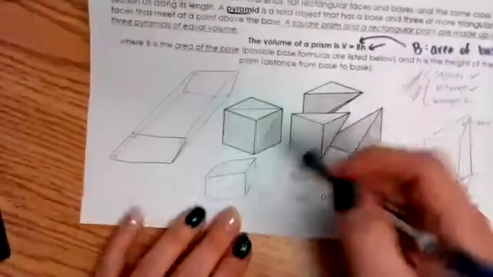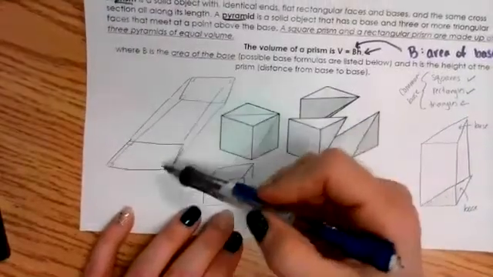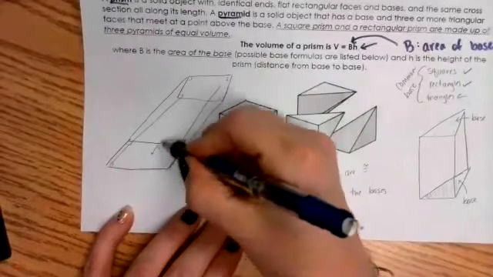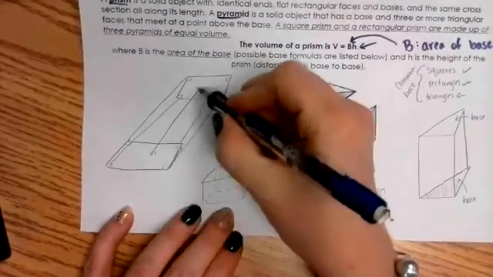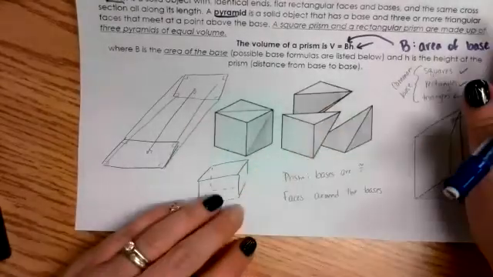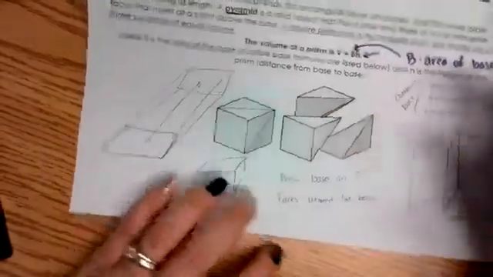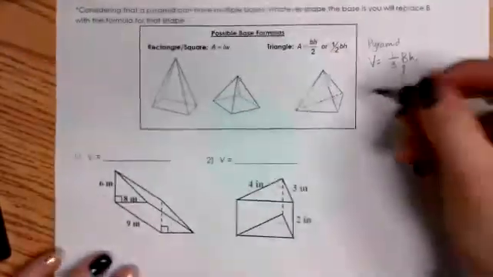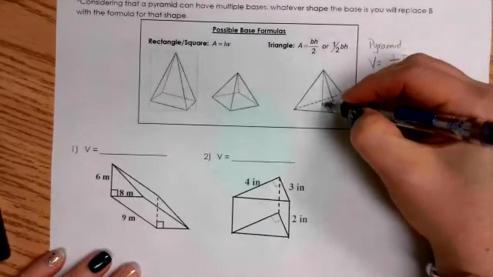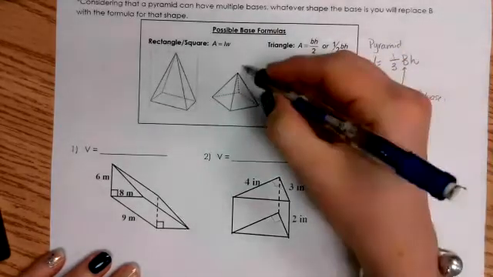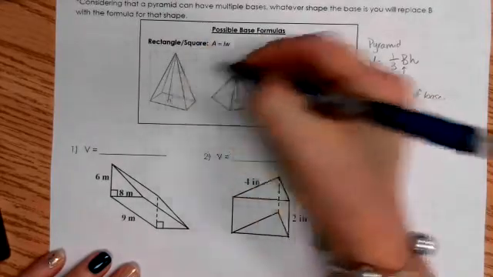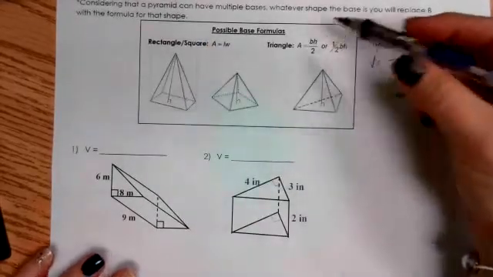If I have an oblique prism, where it is not straight up and down, I want my height to go from one edge to the other and always be perpendicular. So if I slant something, then I want the height to go from base to base. In a pyramid, I want my height to go from the top peak, perpendicular to the base. So these are all heights that come from the top peak, perpendicular to the base.